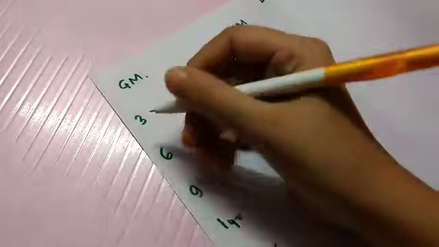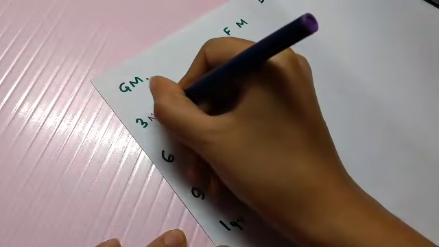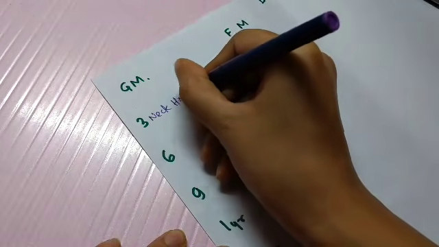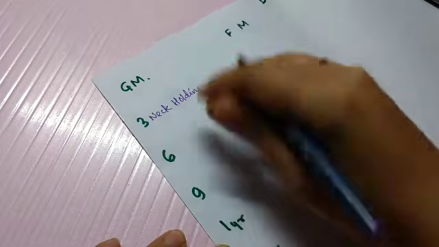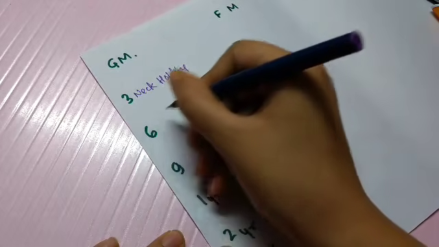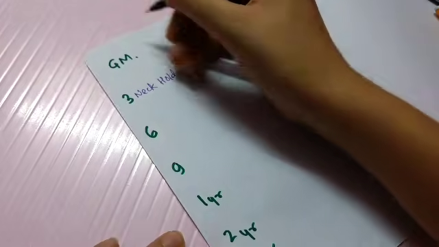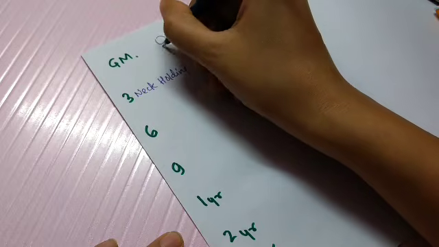So at 3 months you can think of neck holding, and at 6 months the child flips over. Imagine for gross motor the whole body of a child.